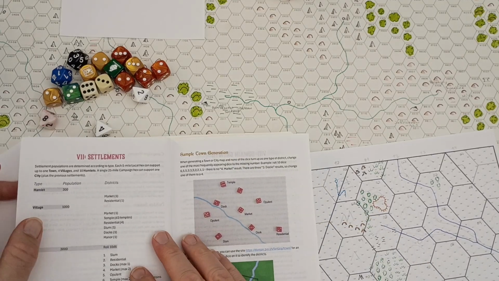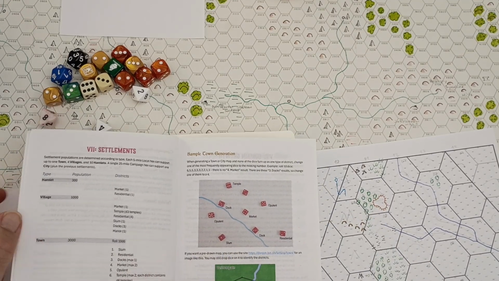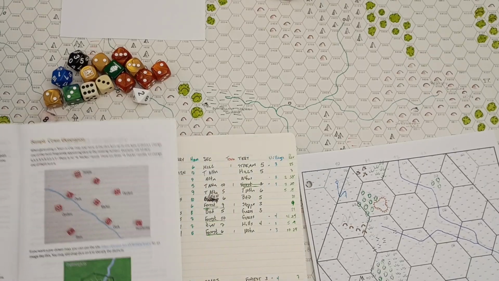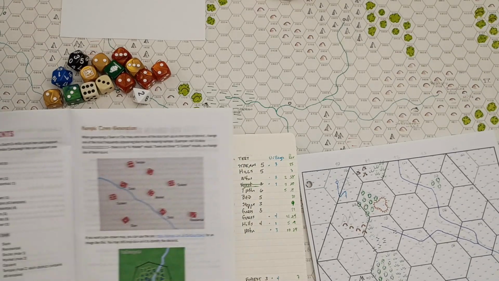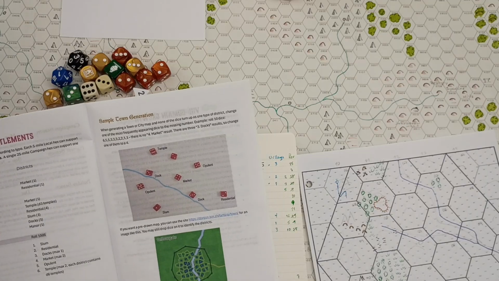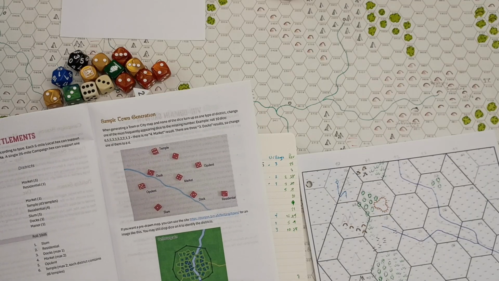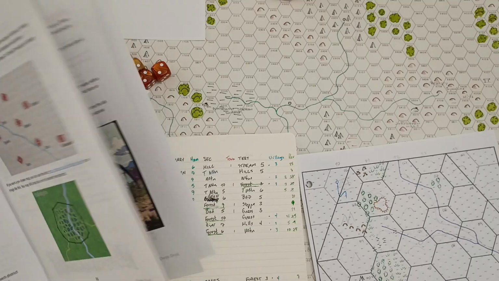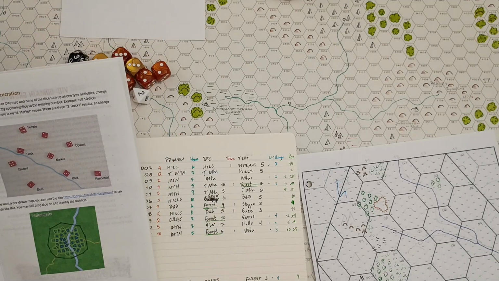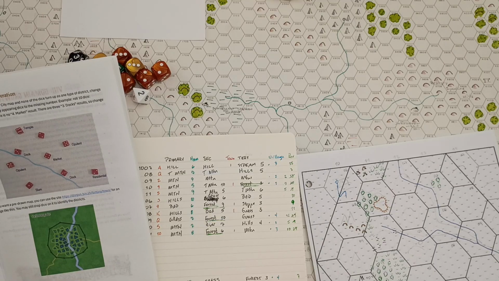Okay. So each 5-mile hex can support 1 town, 4 villages, and 10 hamlets.